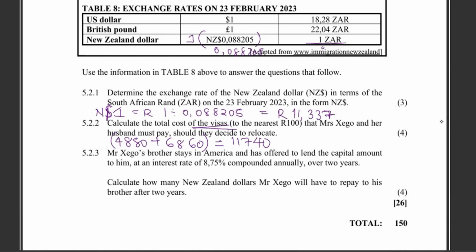So 1 New Zealand, 1 rand. We are going to divide this by, nearest 100 rands. So meaning they require approximately 33 rands, 100.